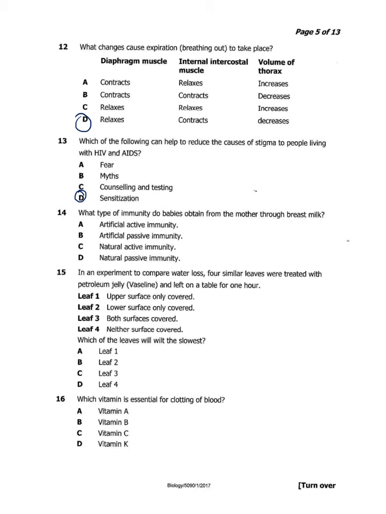Active is where the body produces its own antibodies and antigens to protect against diseases.